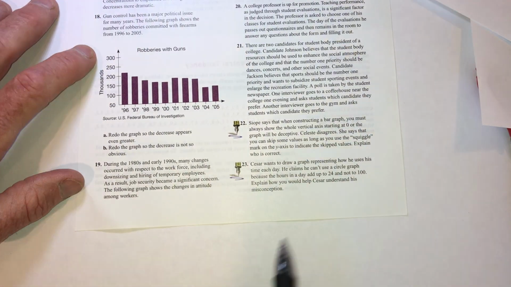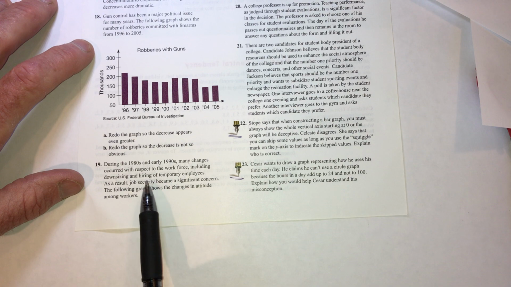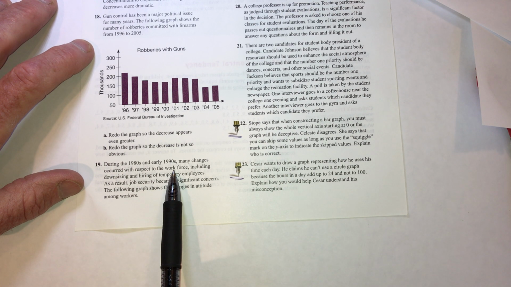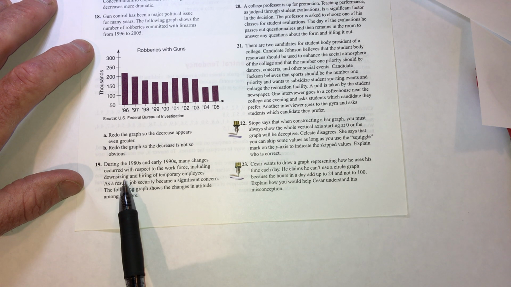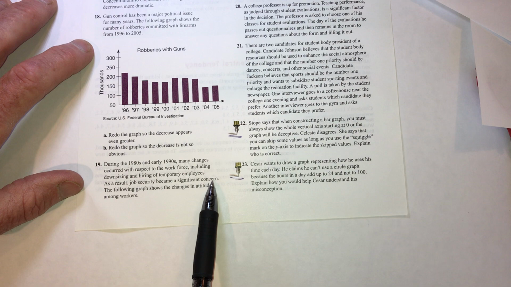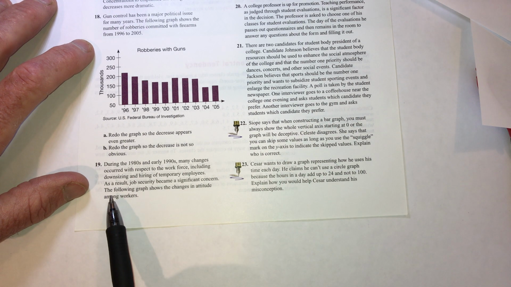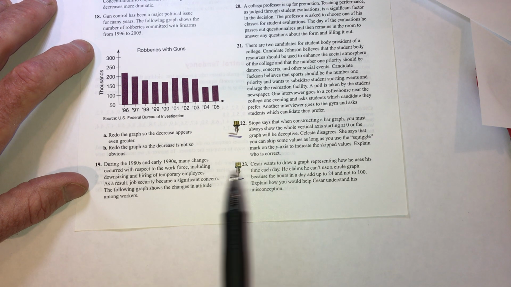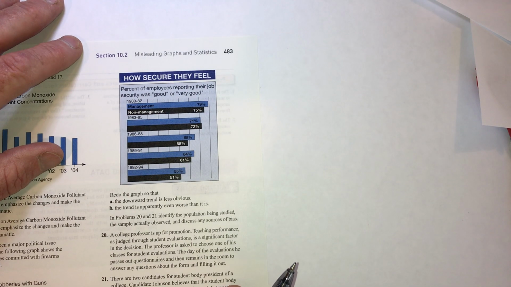And let's see, number 19. During the 80s and 90s, changes in the workforce, downsizing, and hiring of temporary employees. Job security became a significant concern, sort of like these days. So let's see.